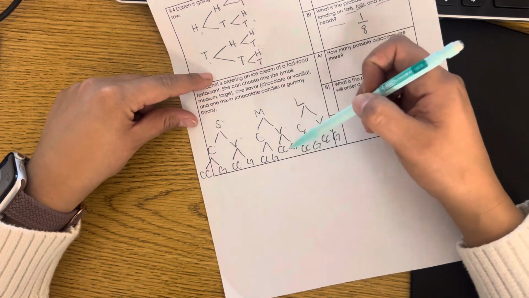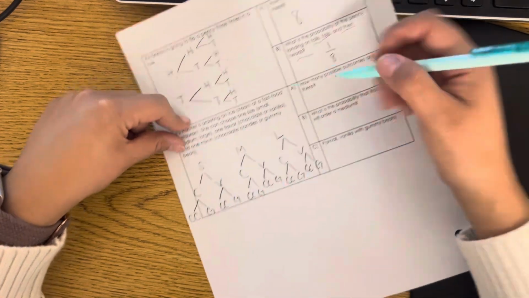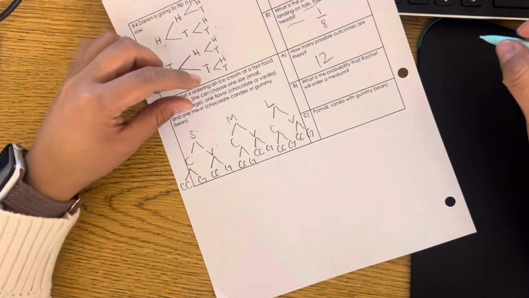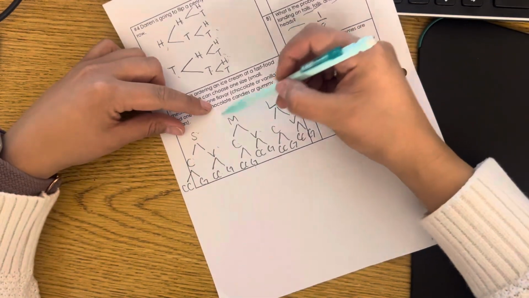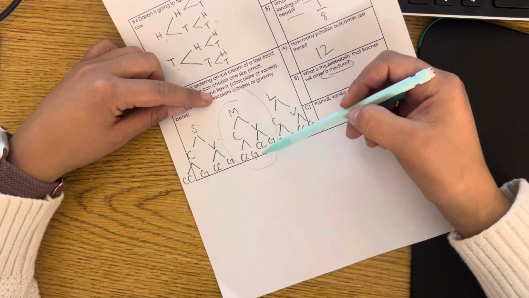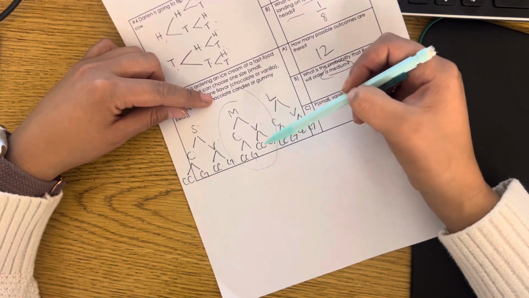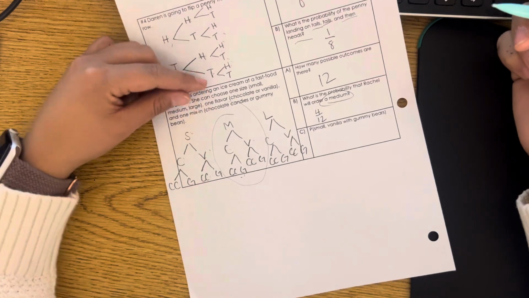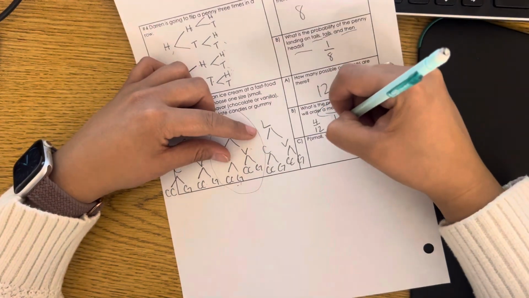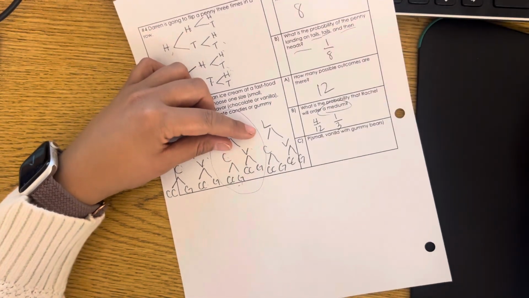1, 2, 3, 4, 5, 6, 7, 8, 9, 10, 11, 12. She has 12 total possibilities. What is the probability that Rachel will order a medium? Well, I look at just my medium branch. And how many branches are medium combinations? 1, 2, 3, 4. So 4 out of 12. You can simplify 4 out of 12. 4 goes into 4 once, and 4 goes into 12 3 times.